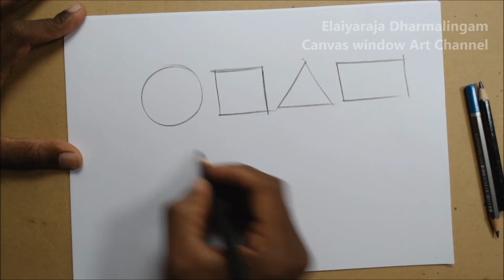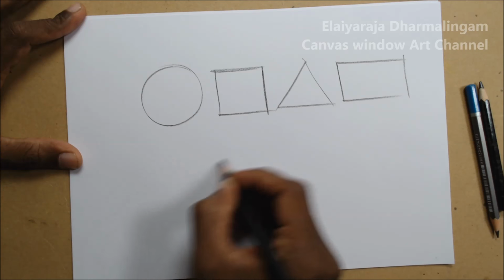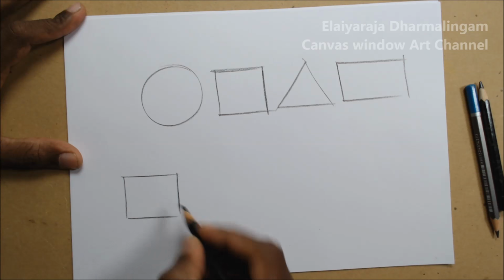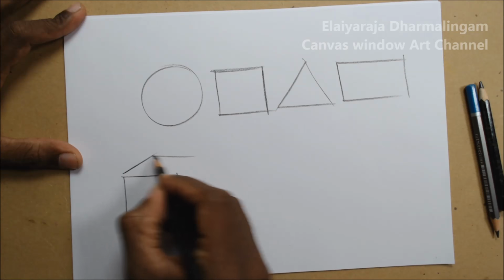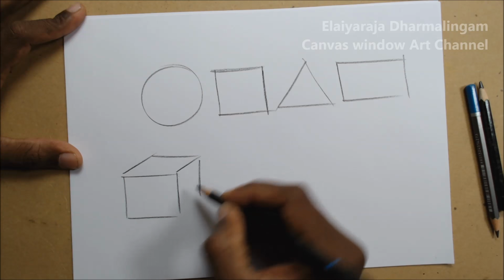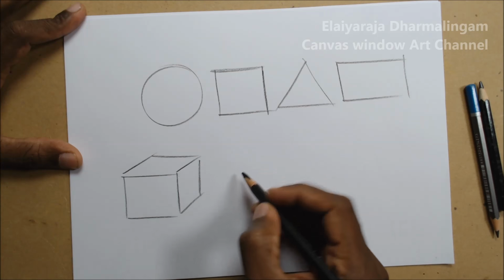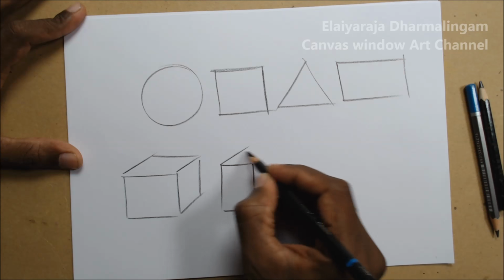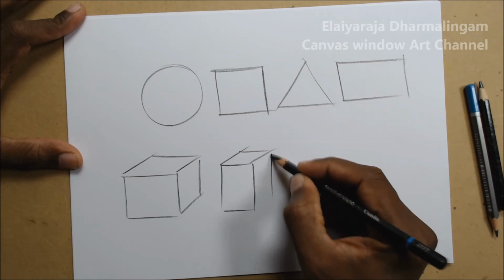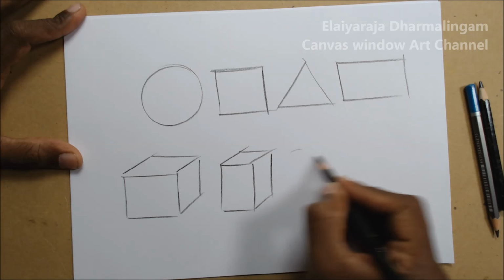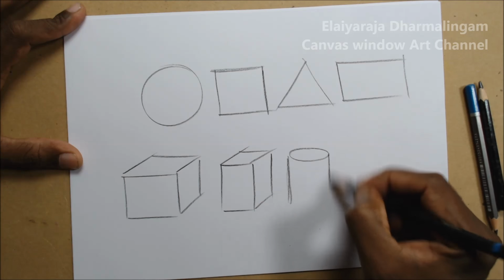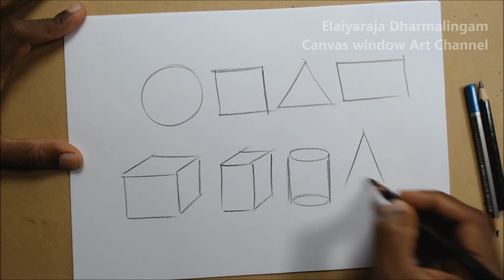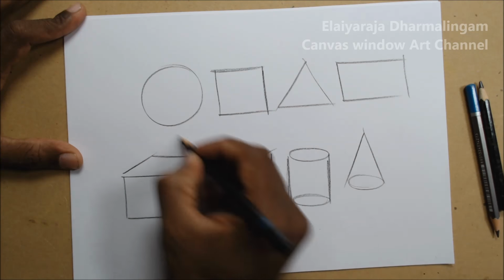When we convert these into basic forms, it may seem like this. It has a three-dimensional effect, as in the cube and cuboid, maybe a cylinder, cone, and the sphere.